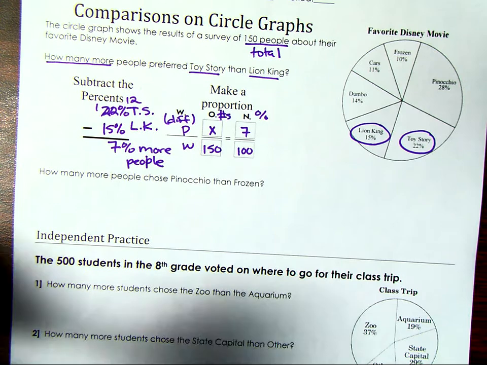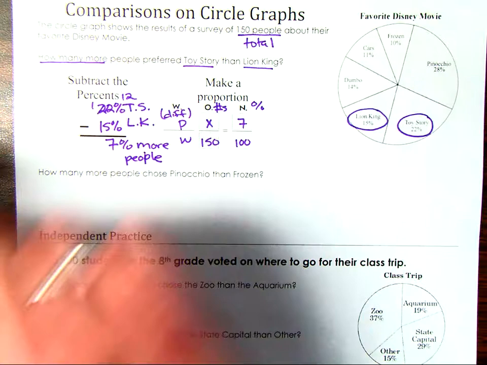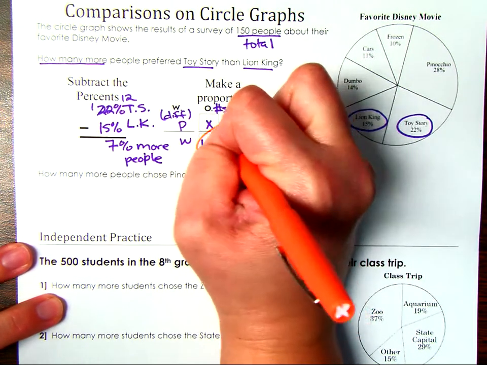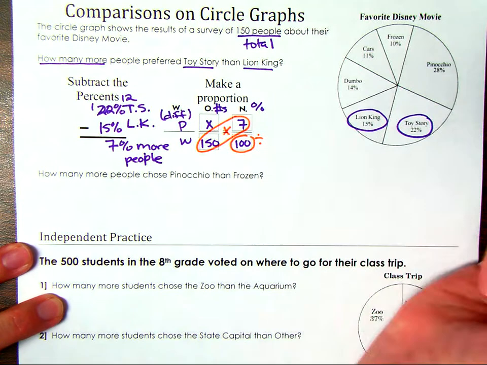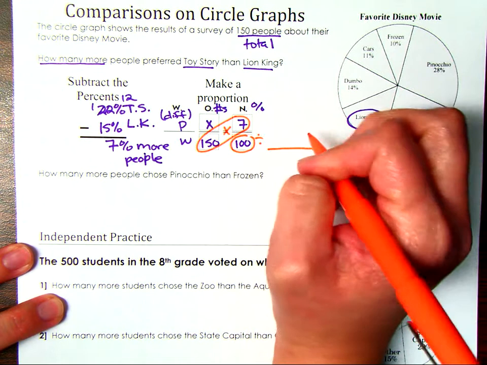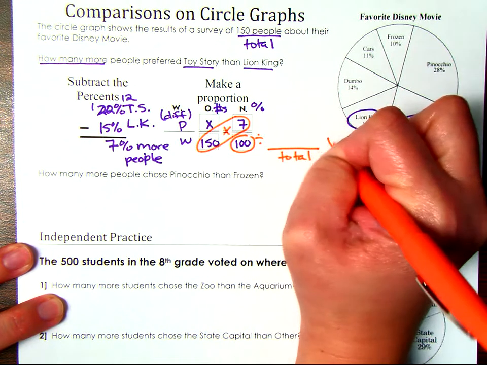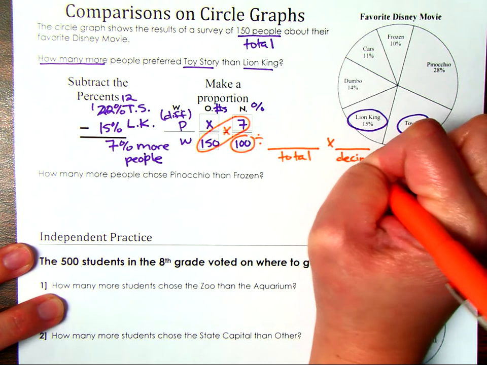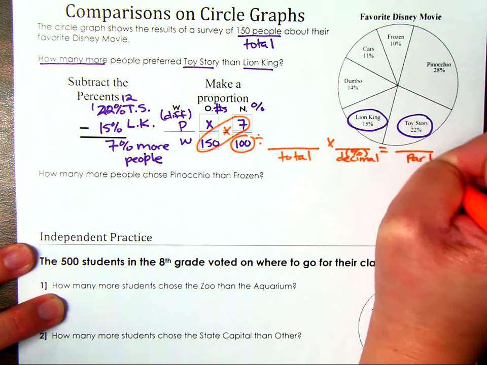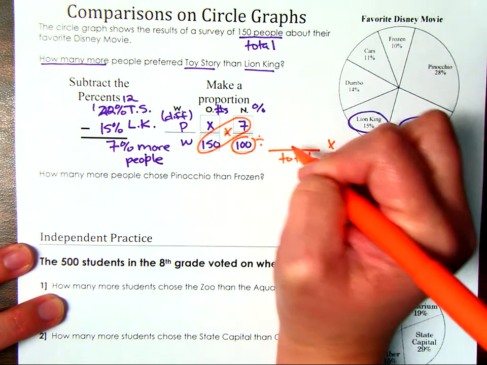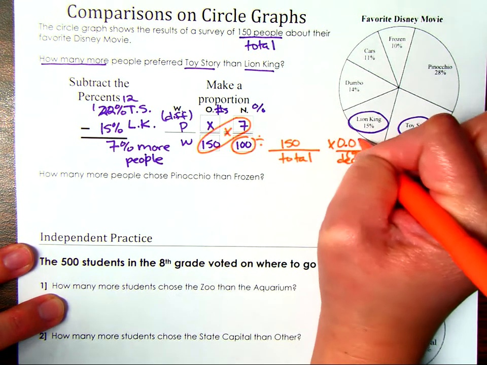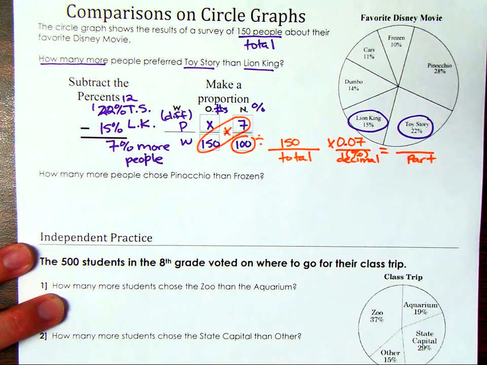If we could find a scale factor or factor of change, we could do that. But in this situation, we're going to have to cross multiply and divide. Or, like we've already looked at in our previous lesson, we could take the total, multiply by the percent written as a decimal, and that will get us to the part. So we know our total was 150. 7 hundredths is the same thing as 7%.